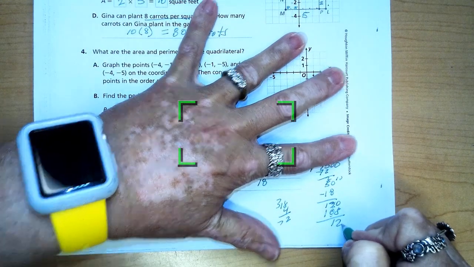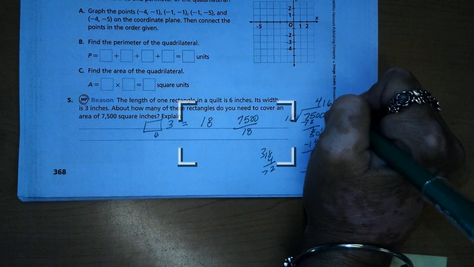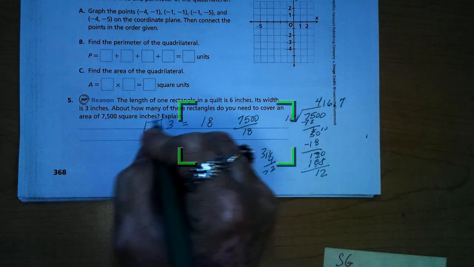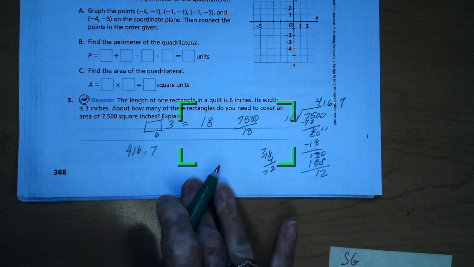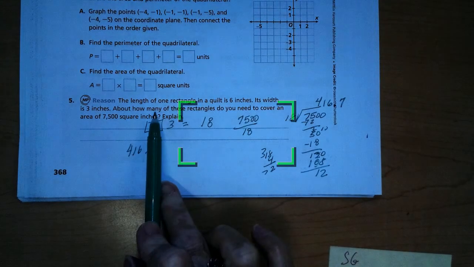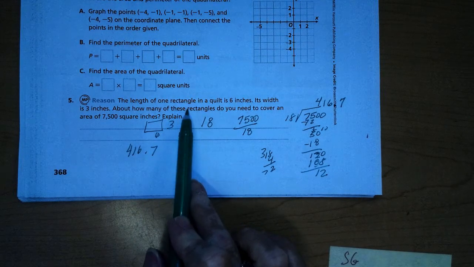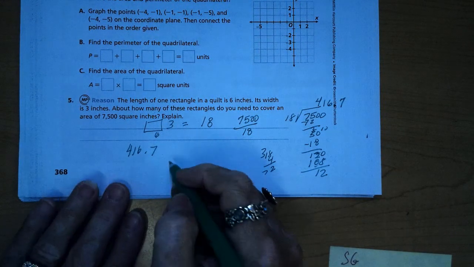So that gives me 12. So hopefully, yeah, you can see it's repeating, right? So we'll make it 416.7. What does it tell me to round to? Does it tell me? No. It just says about how many rectangles do you need to cover. So just round to 417. Yep.